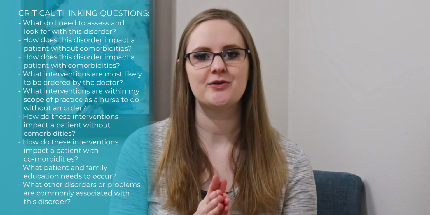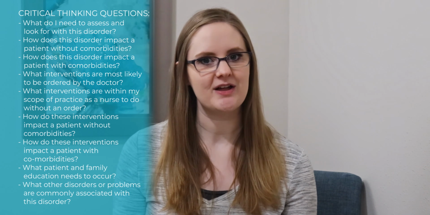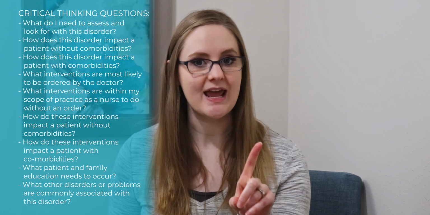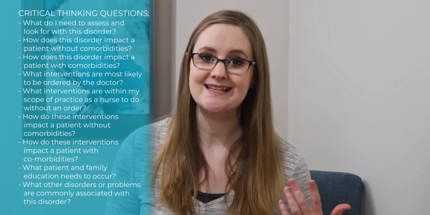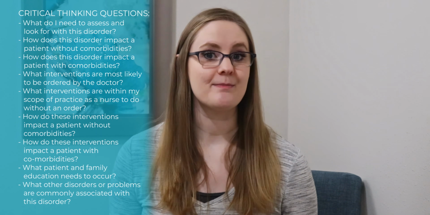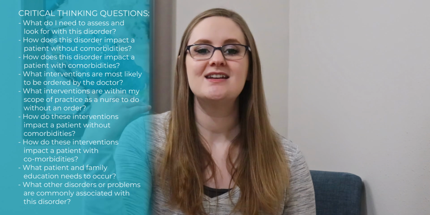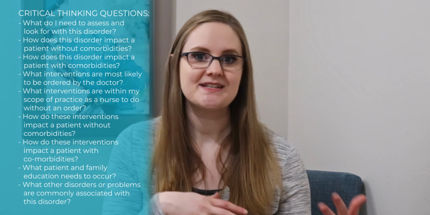So these critical thinking questions are: what do I need to assess and look for with this disorder, which includes lab values and signs and symptoms? How does this disorder impact a patient without comorbidities, meaning that this is the only health concern, disorder, or disease that they have? How does this disorder impact a patient with comorbidities, which means that they have another health concern, disease, or disorder at the same time?